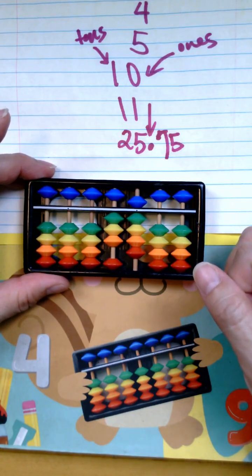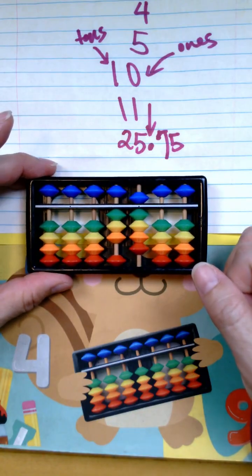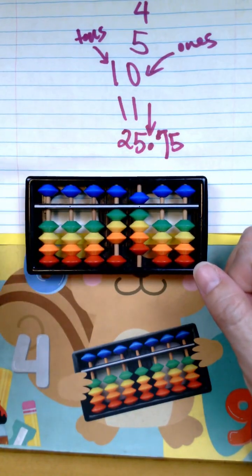Anybody? What number is this? What number do you think that is? Go ahead and put it in the chat.